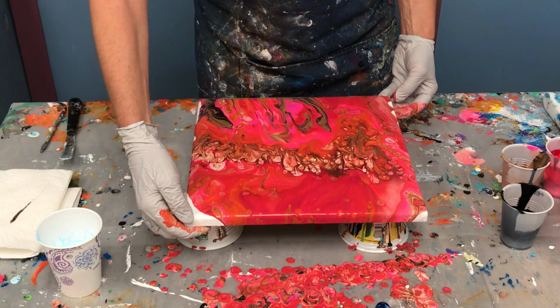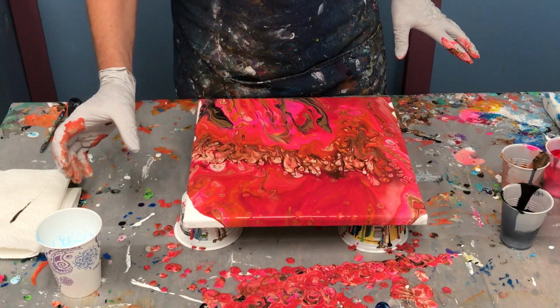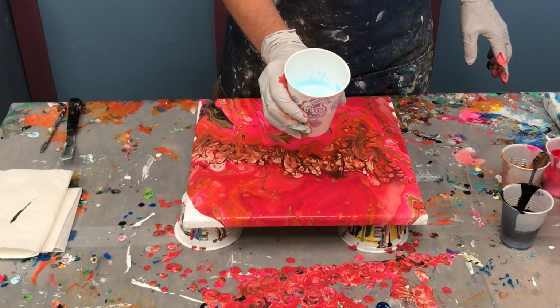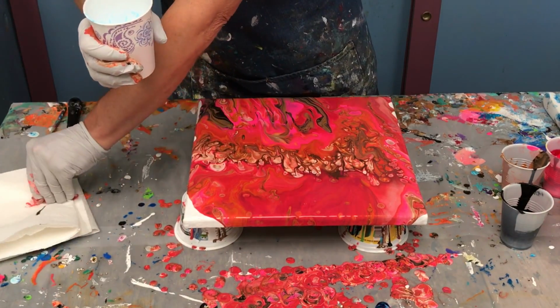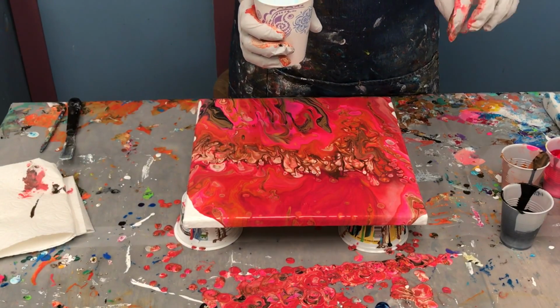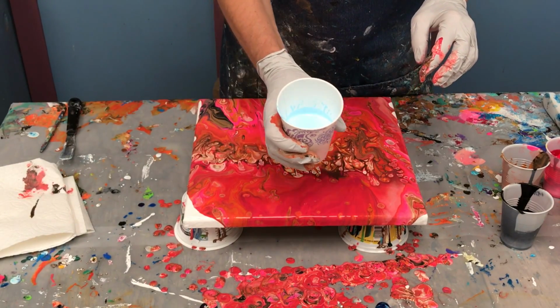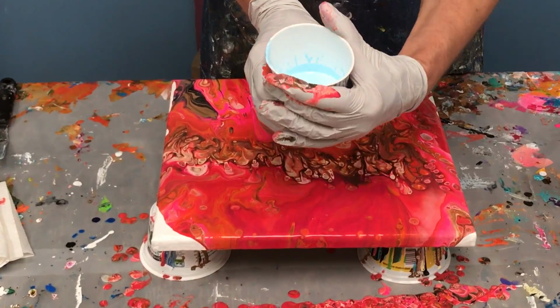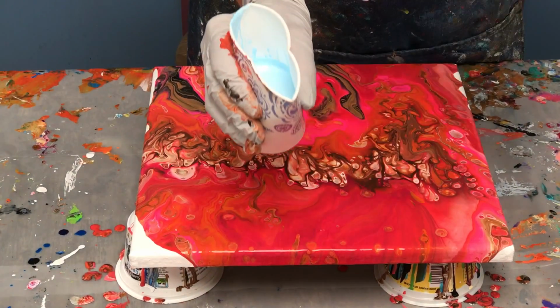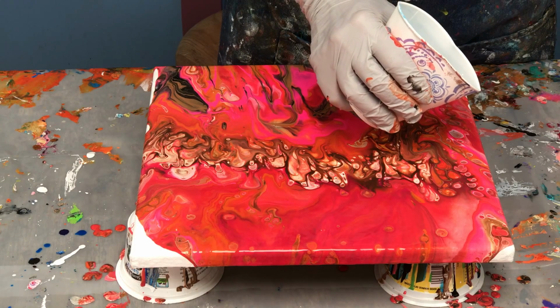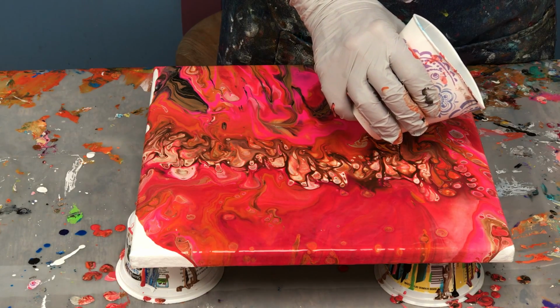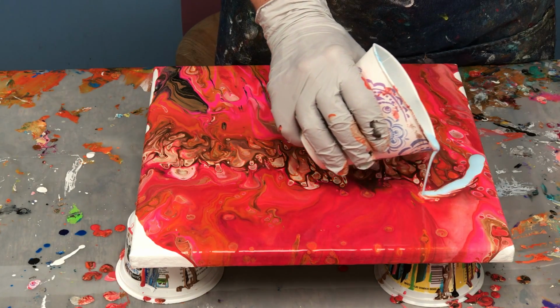So what I have here to create the negative shape is some light blue. Basically, this is just white paint where I added some blue to it. And when I'm pouring real specifically, I put it in a paper cup because I can fold it and make a nice point. And I'm going to pour the top of the buffalo first. This is just going to be a profile. Those are the easiest.